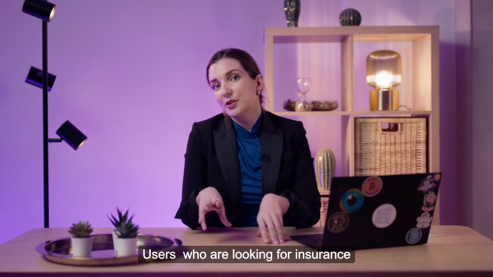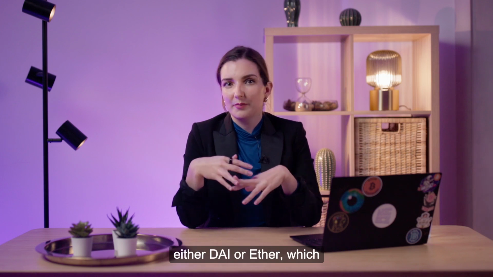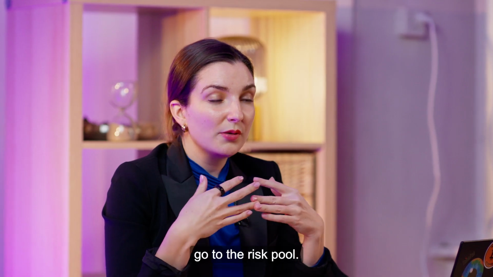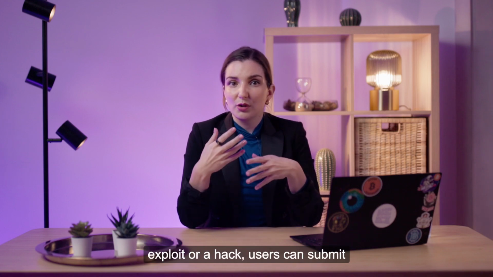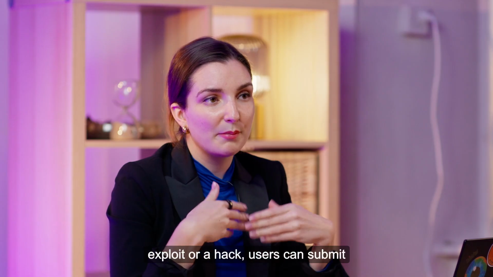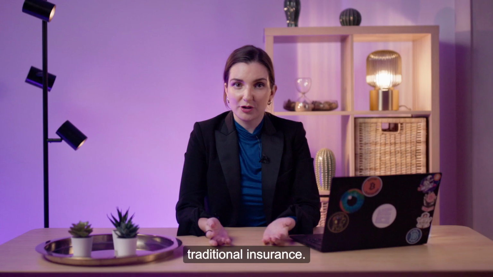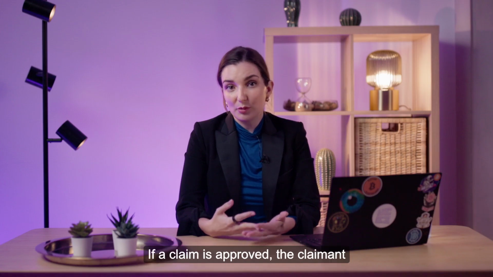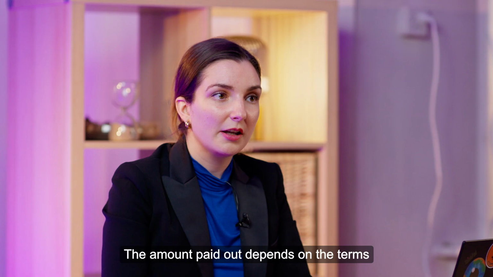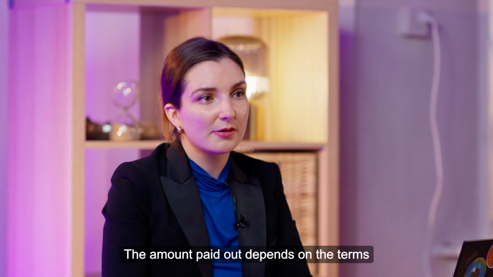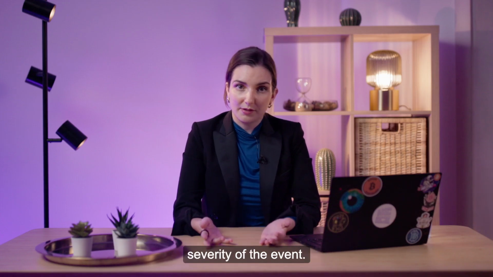Users who are looking for insurance coverage pay premiums in either DAI or Ether, which go to the risk pool. In an event, such as a smart contract exploit or a hack, users can submit claims for compensation from the risk pool, just like in traditional insurance. If a claim is approved, the claimant receives compensation from this common risk pool. The amount paid out depends on the terms of the coverage contract and, of course, the severity of the event.